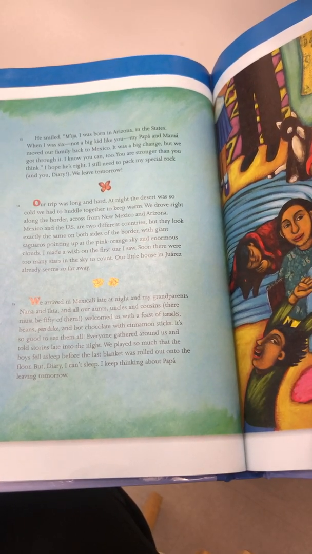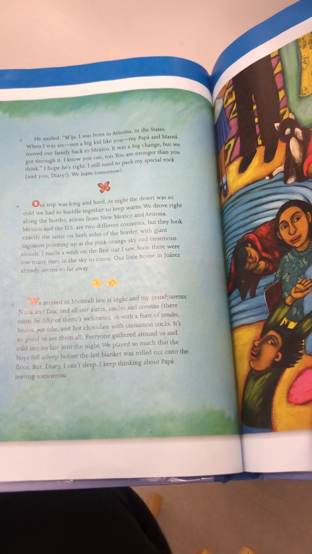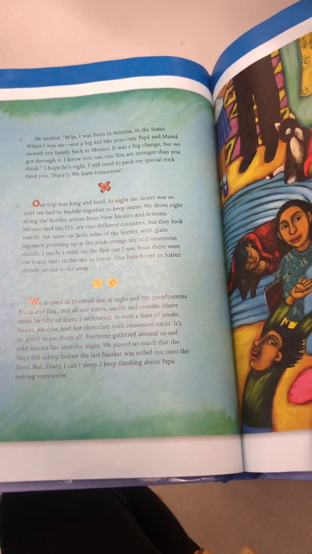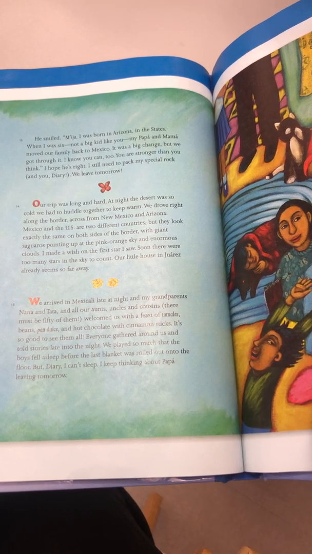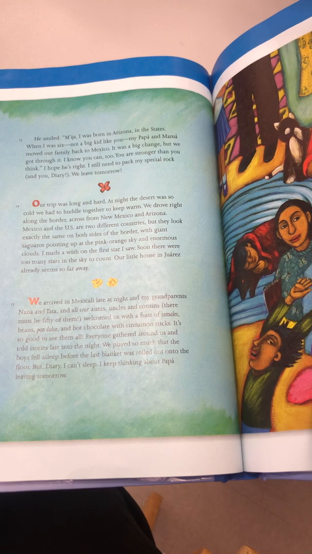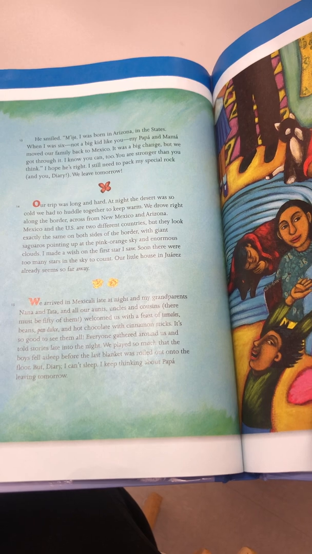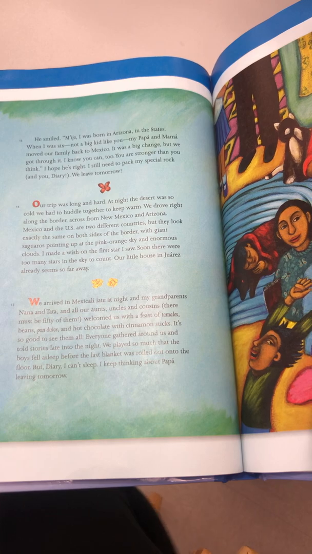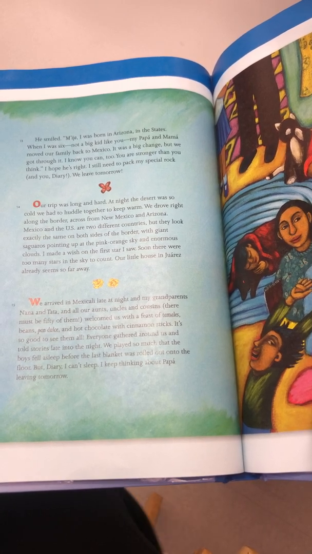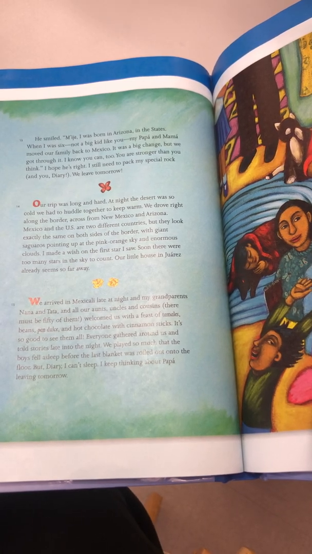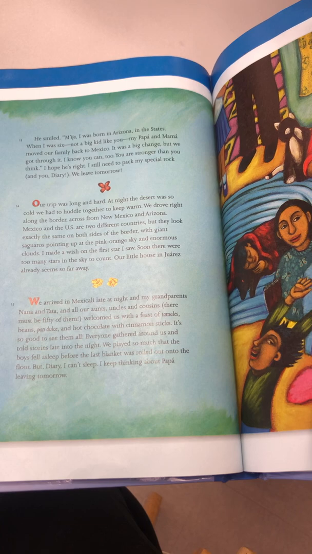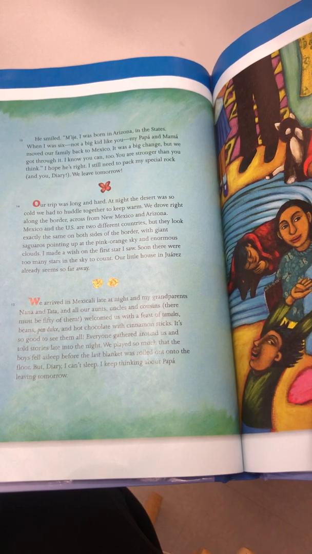Our trip was long and hard. At night, the desert was so cold we had to huddle together to keep warm. We drove right along the border across from New Mexico and Arizona. Mexico and the U.S. are two different countries, but they look exactly the same on both sides of the border, with giant saguaro pointing up at the pink-orange sky and enormous clouds. I made a wish on the first star I saw. Soon, there were too many stars in the sky to count. Our little house in Juarez already seemed so far away.